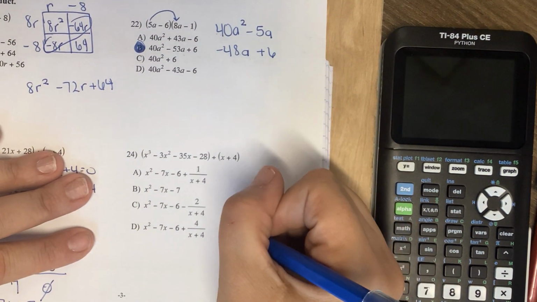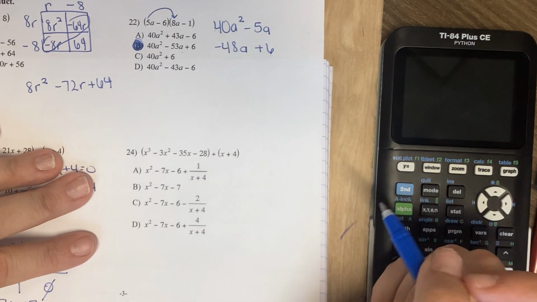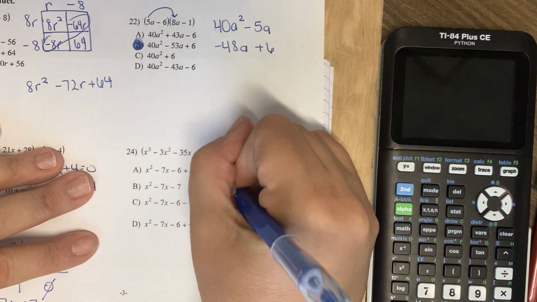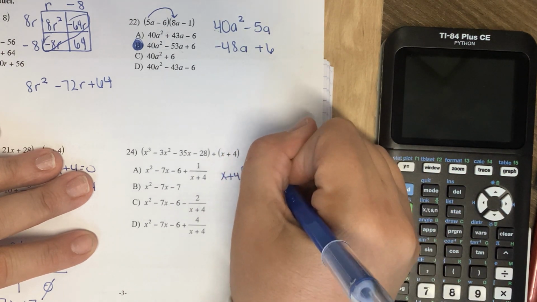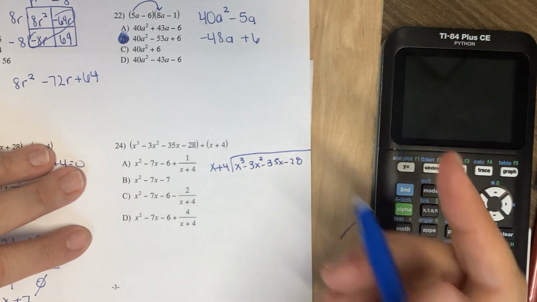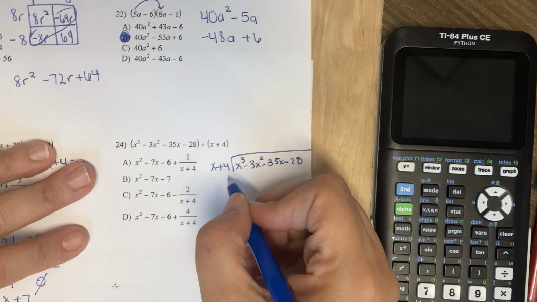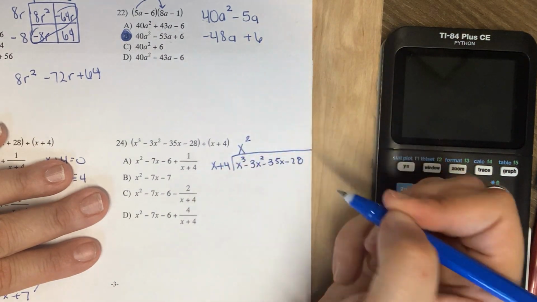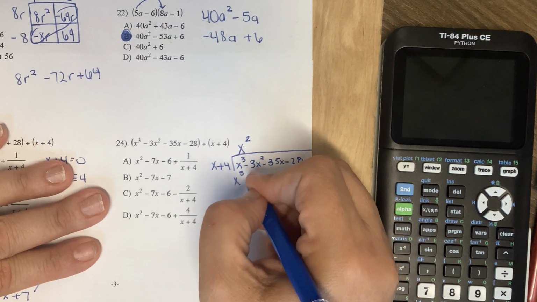Next one, I can do long on this one. Or synthetic, it's up to you. Which one do you want to do? Long? Sure. X plus 4 divided by x cubed minus 3x squared minus 35x minus 28. I want to make this x look like this x cubed. What do I have to multiply this x by? Well, I have to multiply by x squared, right? So x squared times x is x cubed. X squared times 4 is 4x squared.